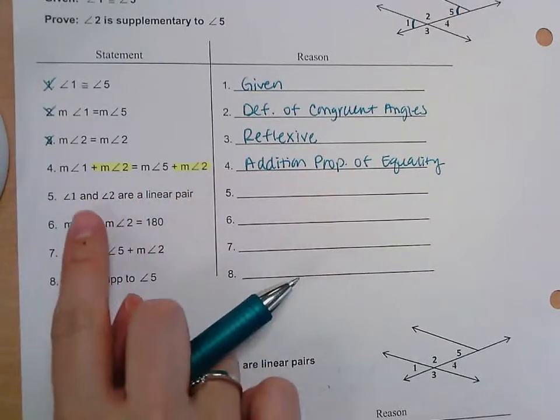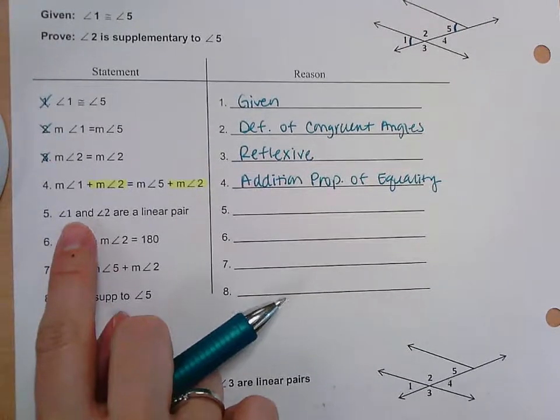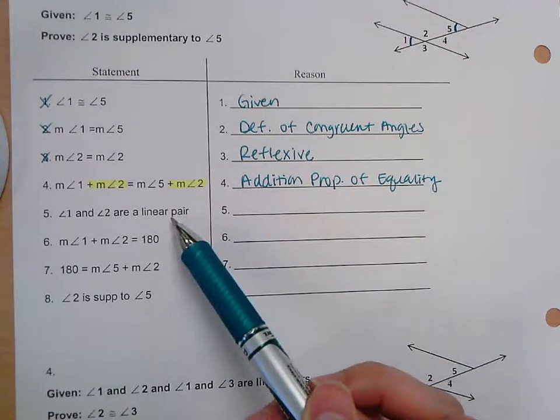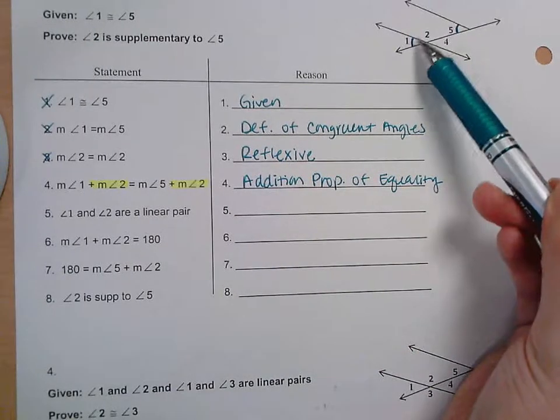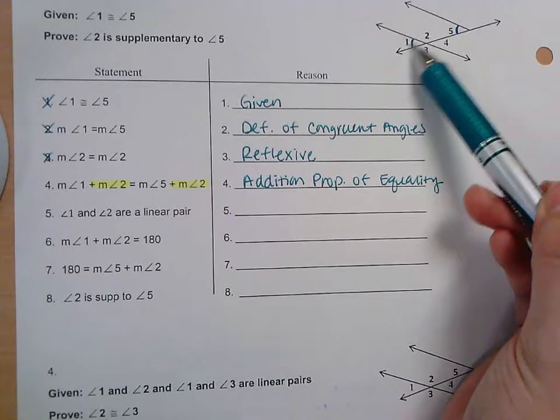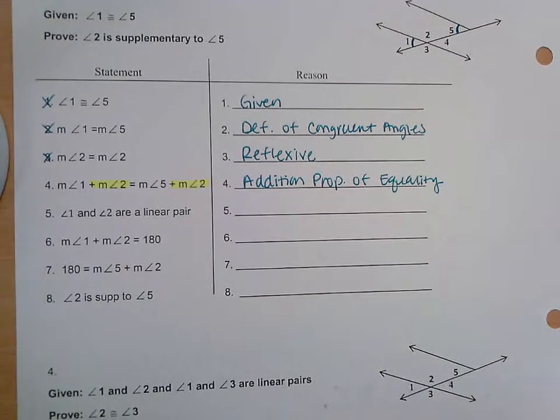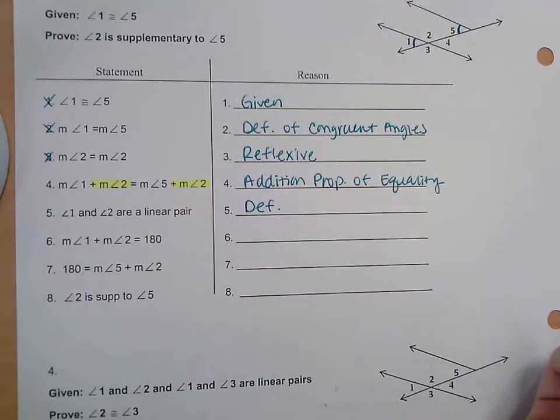So now line 5 is coming from the picture. It says angle 1 and angle 2 are a linear pair. Okay, looking at the picture, I see that linear pair, remember, is two angles that form a line. This is actually not on your list, but we're going through this together. This is just the definition of a linear pair.